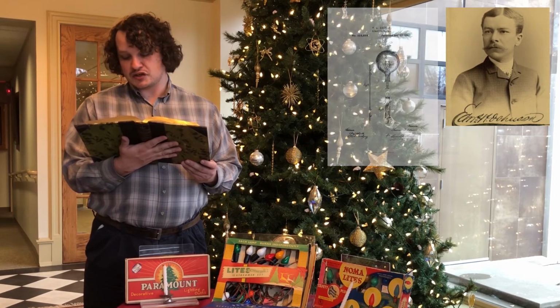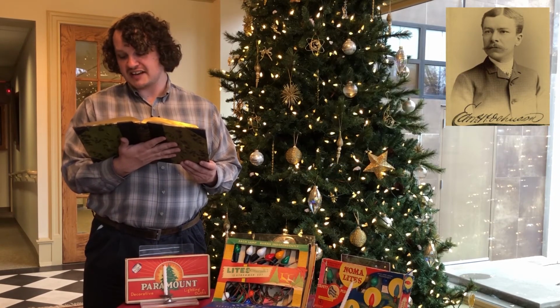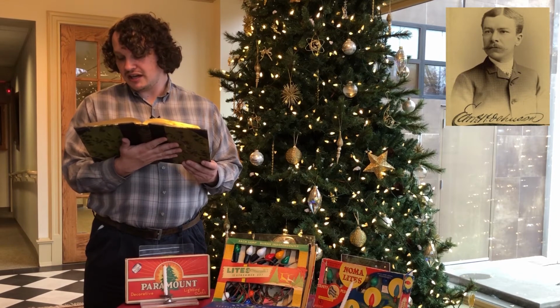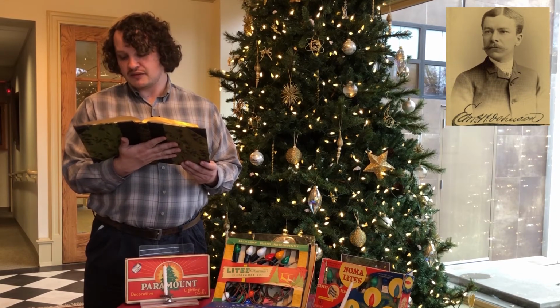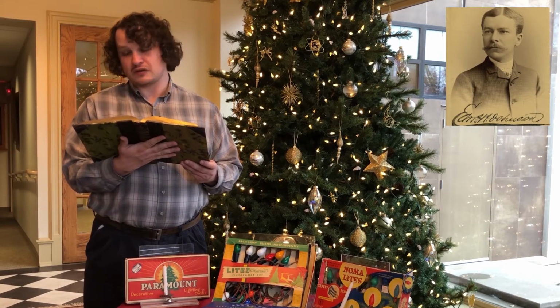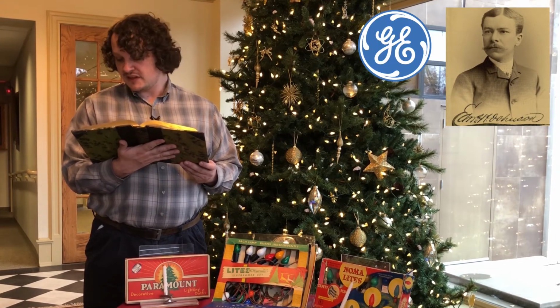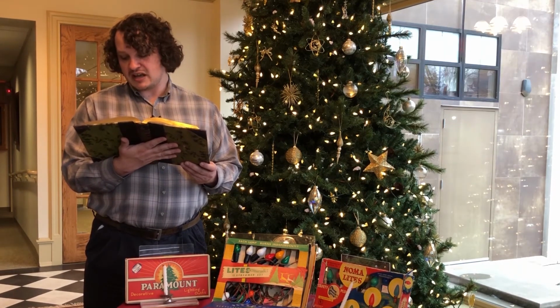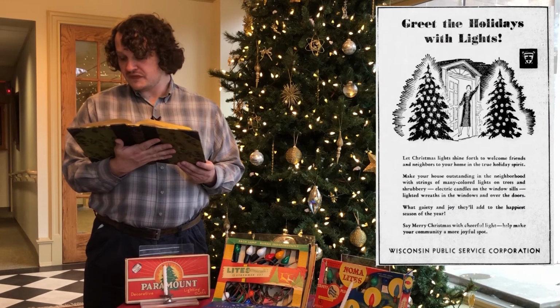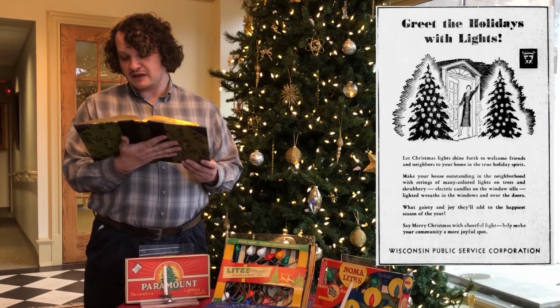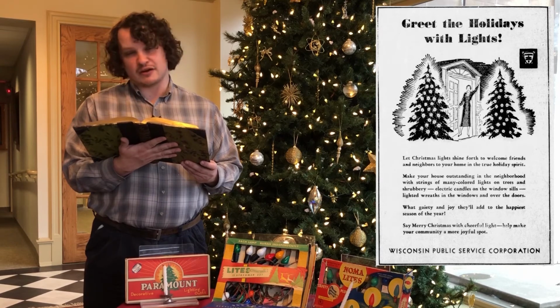Johnson was an inventor and businessman who worked with Thomas Edison on various projects. In 1881, Johnson and Edison formed a partnership called the Edison Electric Lamp Company, which later became known as GE. The electric lights didn't become practical until 1903, and the lights didn't become commercially available until the 1920s and 30s.